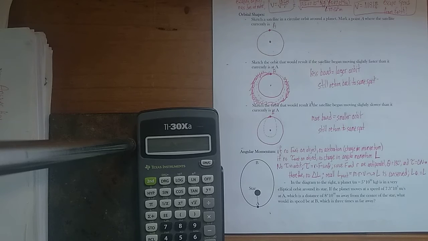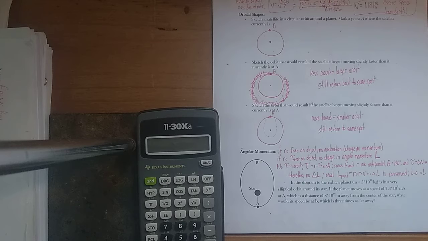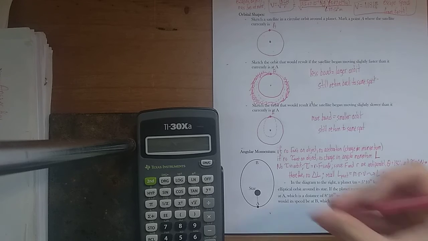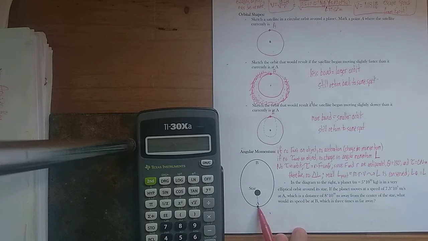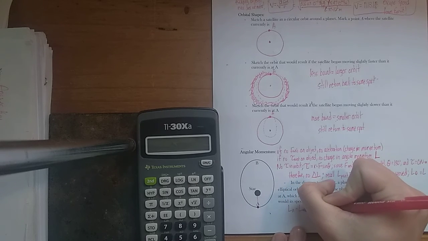So the idea here is we're trying to calculate how fast this planet is moving. However, we know that the orbit is not circular. So we can't use the idea that FC equals FG because that implies a circular orbit, and that's not what we have here. However, we know that for any orbit, and this can be applied to circular orbits as well, it's just more useful for elliptical orbits because we can't use the circular motion reasoning there, the angular momentum has to be the same at A as it is at B. So we can make a statement that says LA equals LB.